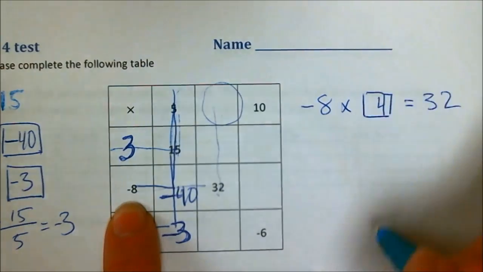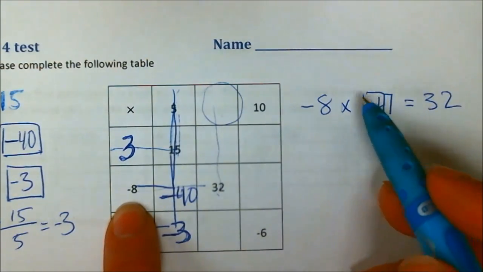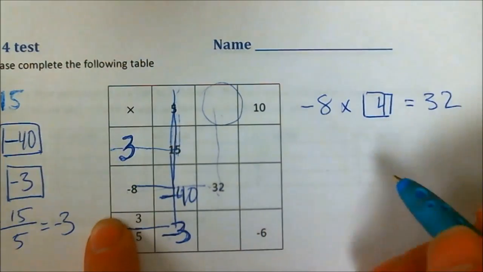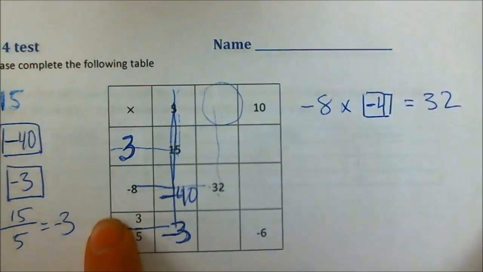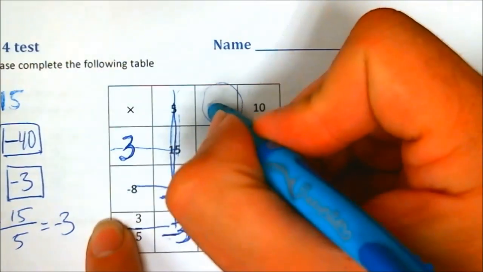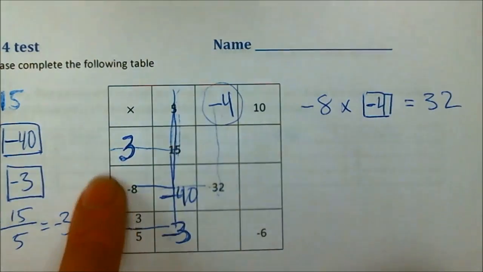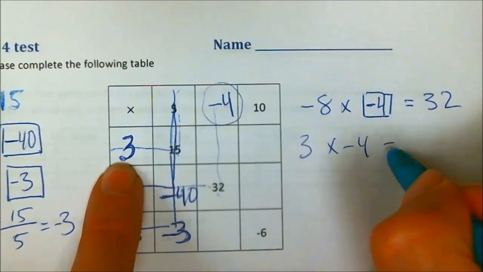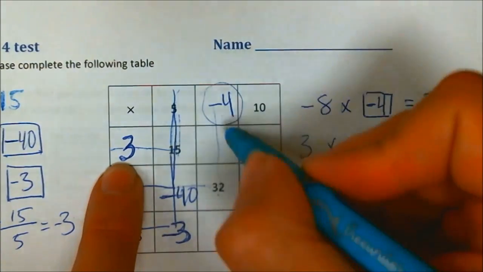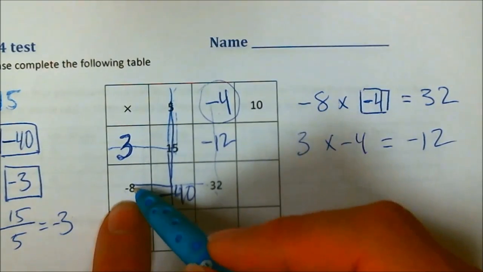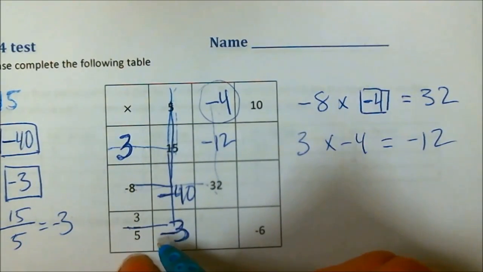I know 4 times 8 is 32. I know this is positive, so I have to have a negative here and a negative here. It has to be a negative 4 to make that work because a negative times a negative is a positive. So I have to put a negative 4 here. Now I can work this one out. 3 times a negative 4 is negative 12. Cool. Negative 12. Oh, we got that one done.